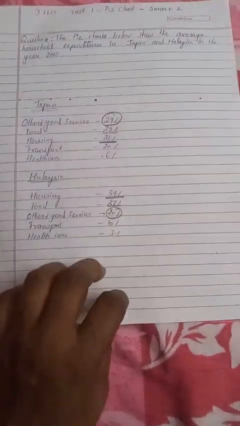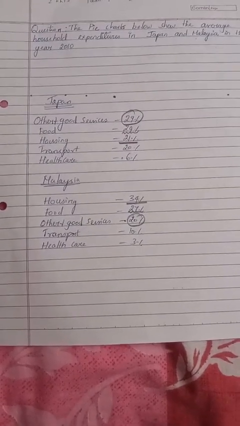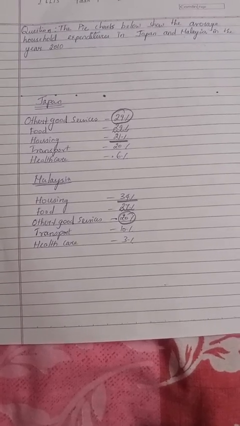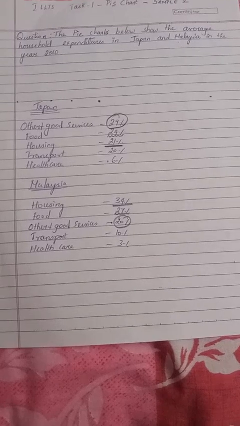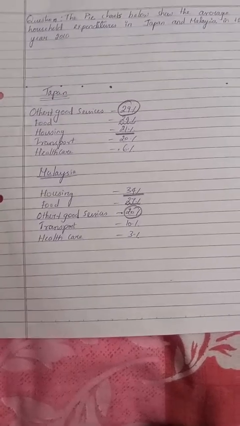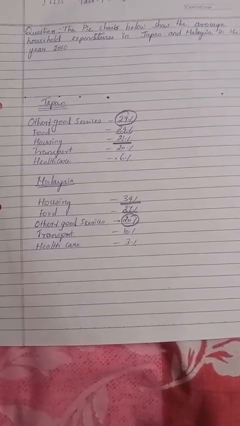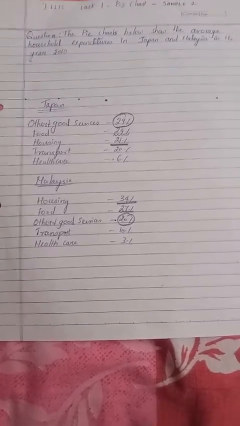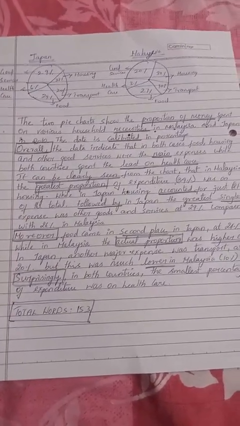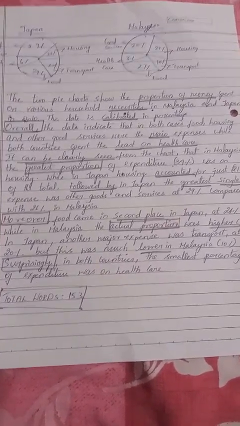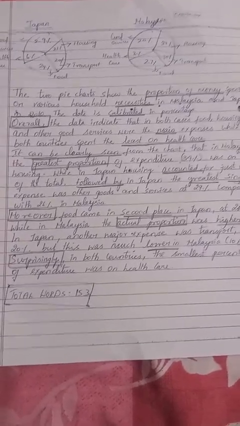So in this point itself we are noticing other goods and services, food and housing. These three things are playing a vital role in both the countries, so we need to mention that. And at the same time, for healthcare they are spending the least amount. In Japan they are spending 6%, for Malaysia only 3%. So we need to mention this in the conclusion part, that is the overall statement. So overall the data indicate that in both cases food, housing and other goods and services were the main expenses, while both countries spend the least on healthcare.